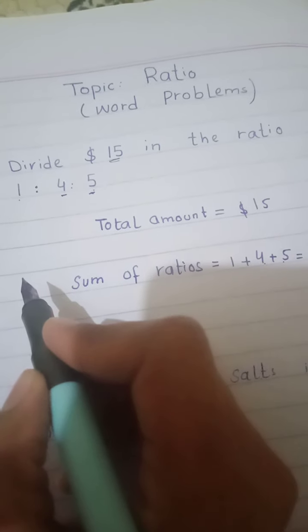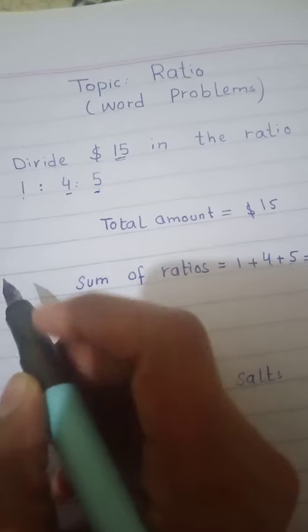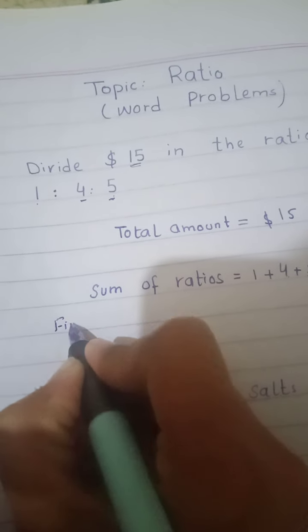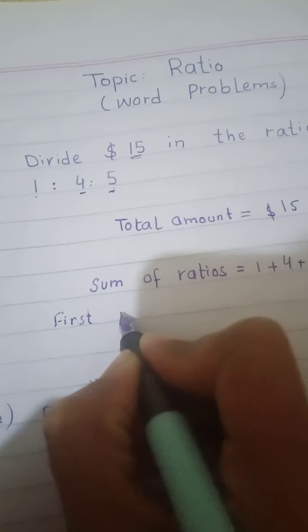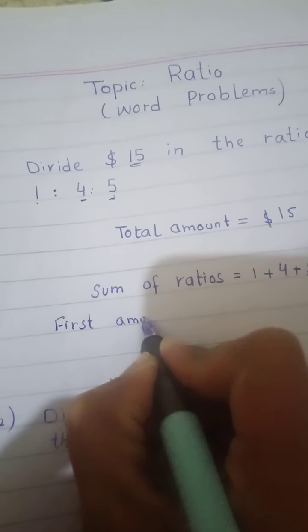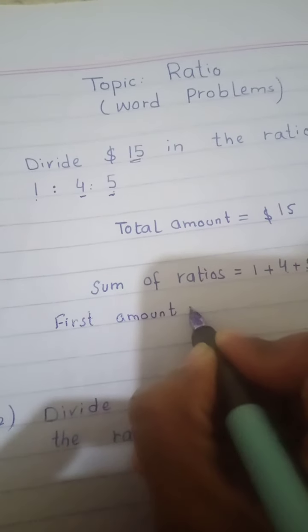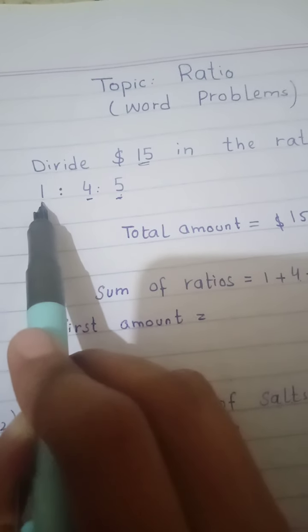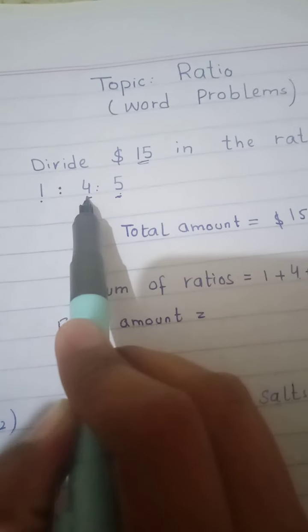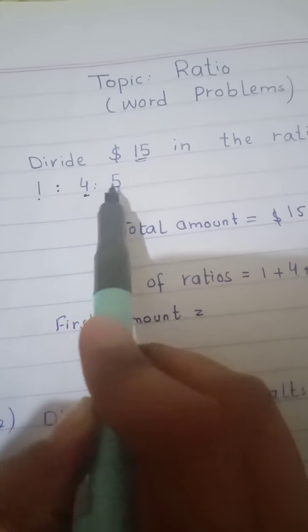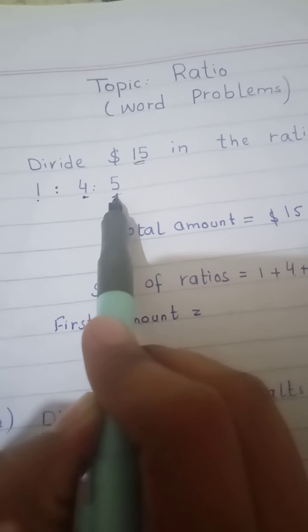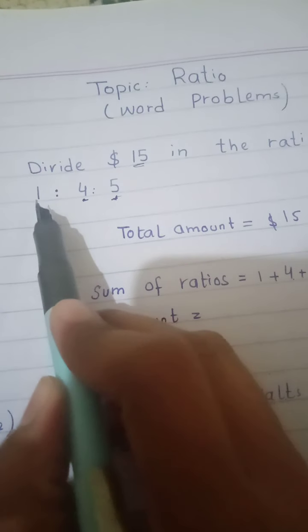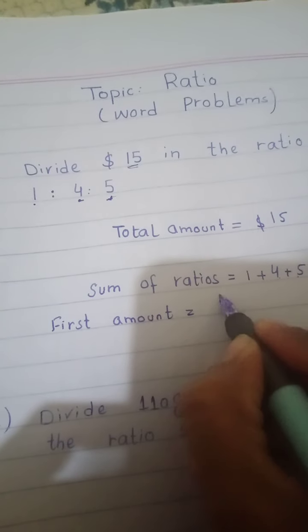Now I am going to calculate the first amount. For the first amount you will take the first quantity, that is 1.